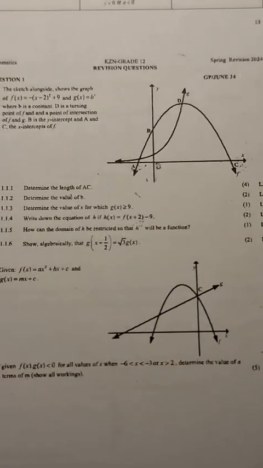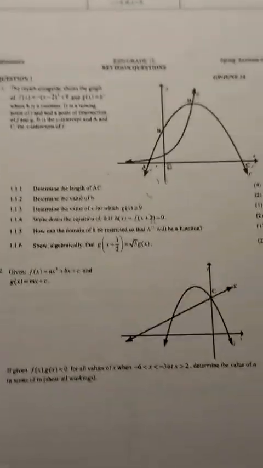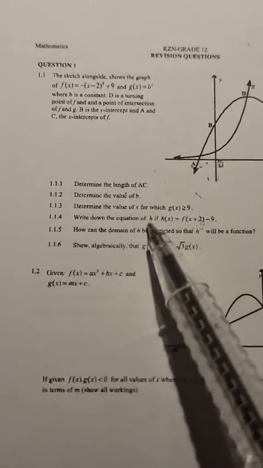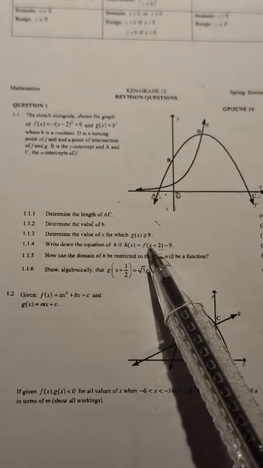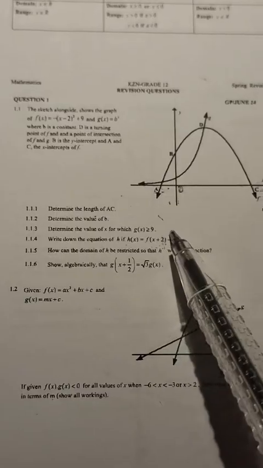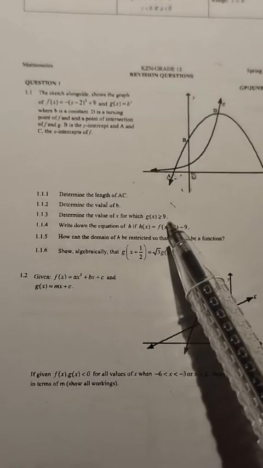Okay. Did we see it in the same way, guys? Are we all perceiving things in the same way, or is someone crying somewhere? Write down the equation of h if h of x is equal to f of x plus 2.